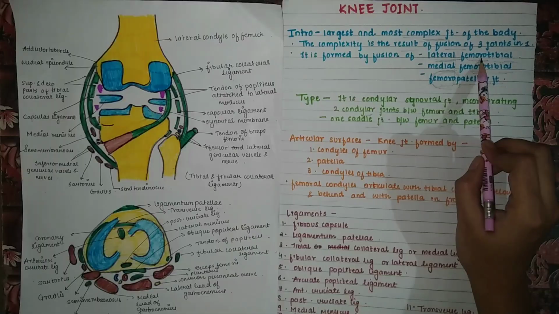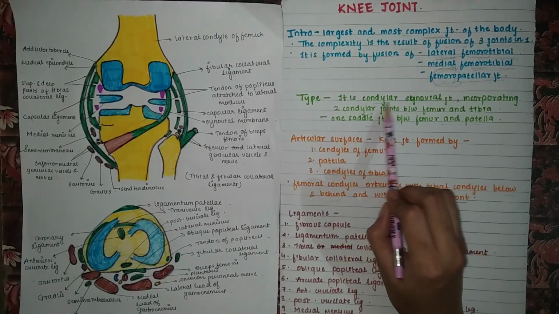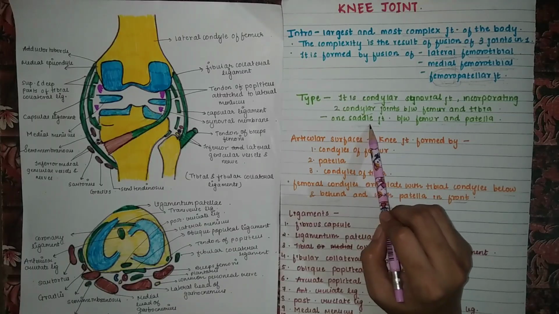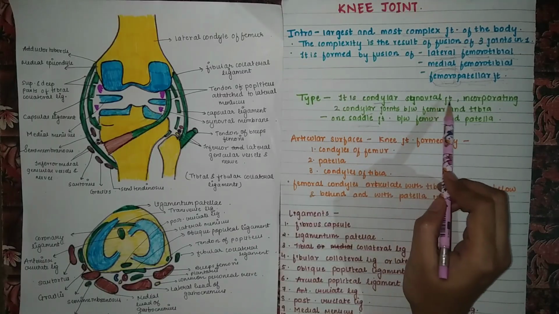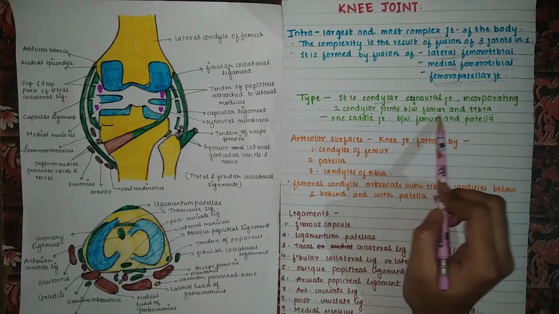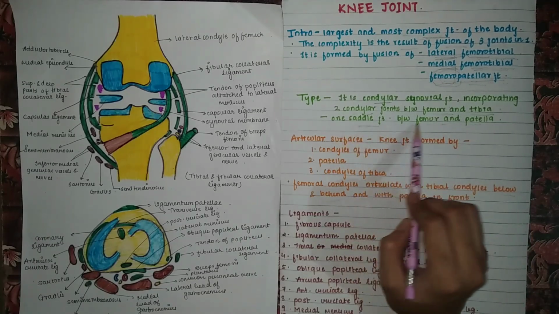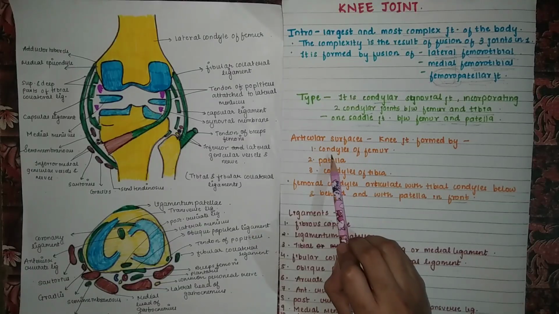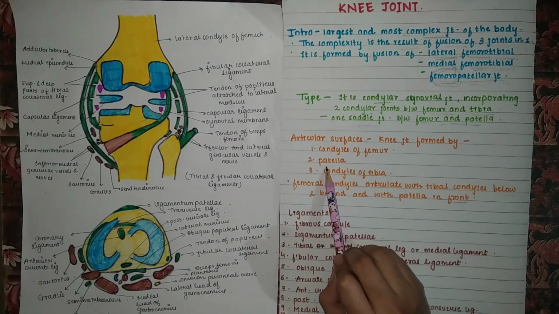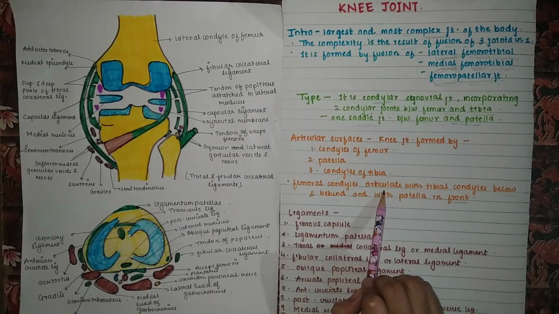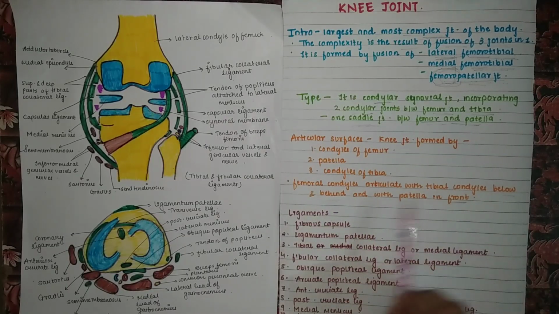The joints between the femur and the tibia are of condylar type, and the joint between the femur and the patella is of saddle type. So it is a condylar synovial joint between the two condyles of femur and tibia, and one saddle joint between the femur and patella. Articular surfaces: it is formed by condyles of the femur, patella, and condyles of the tibia. Femoral condyles articulate with the tibial condyles below and behind and with patella in the front.